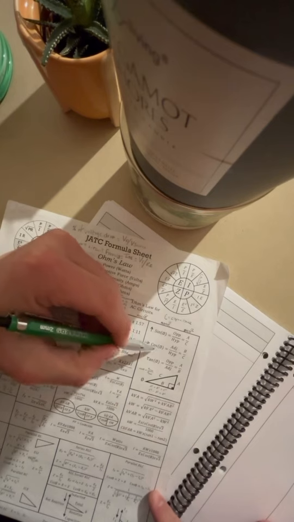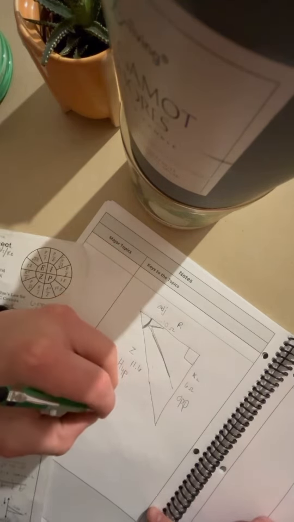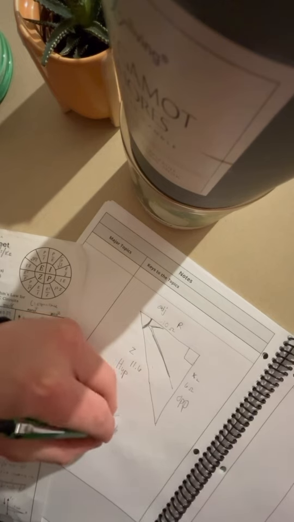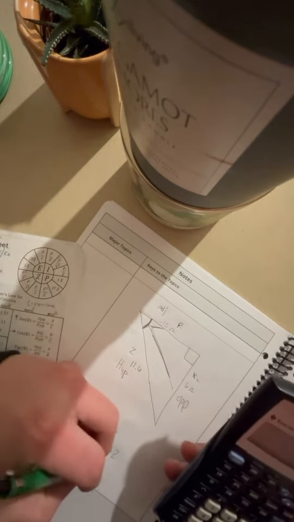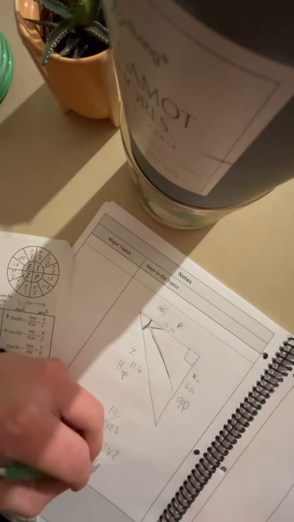So when you get into the formula sheet and you see cosine right here, it says adjacent over hypotenuse. So you do adjacent over hypotenuse, that would be 10 divided by 11.6. You would get 0.862. And that answer right there, that would be your power factor. That's 86% of power factor.